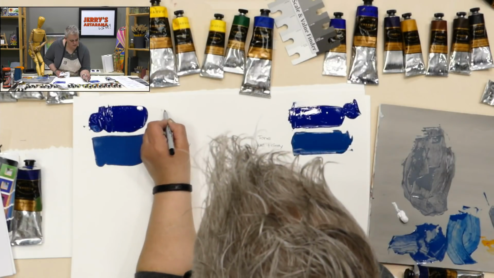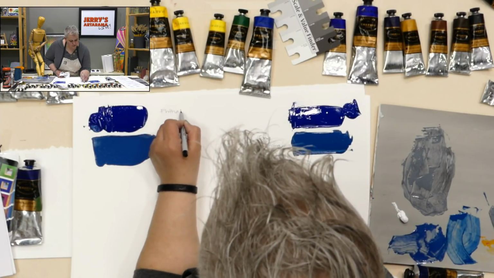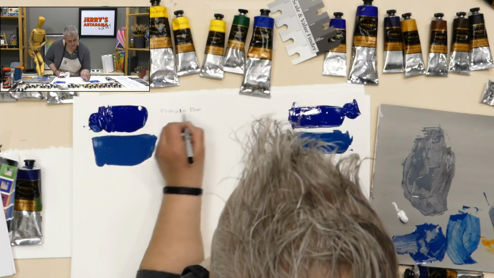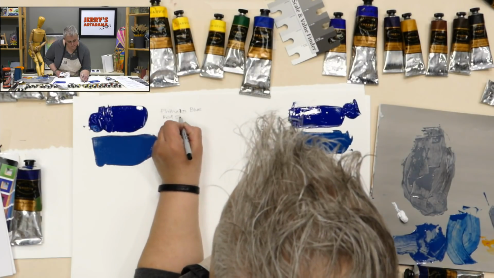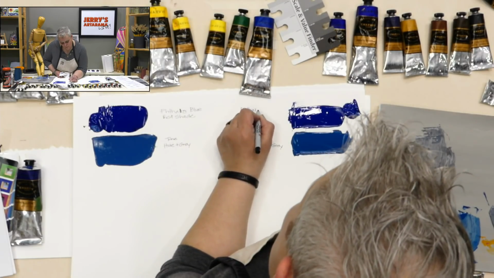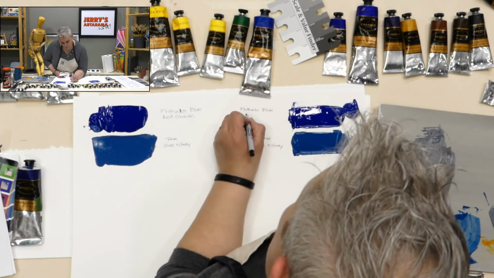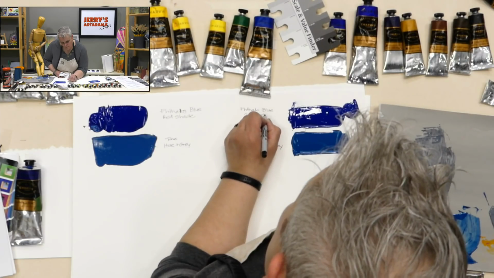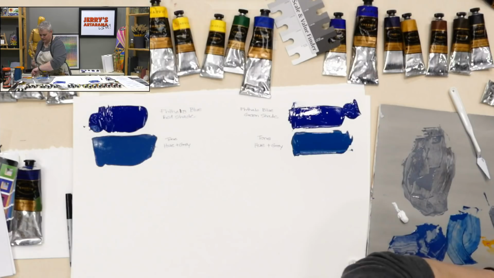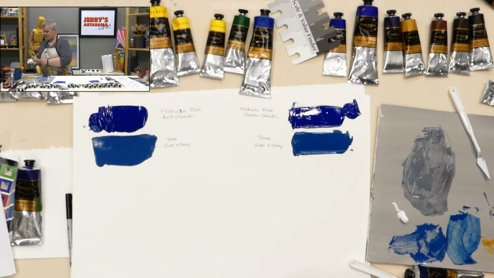And this is the phthalo blue, and this is the red shade. Can you guys see that all right? Kinda, a little bit. Not the fattest marker, sorry about that. That's what I had in my pocket. And now I'm stuck to the paper towel.